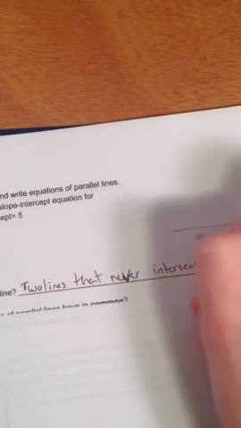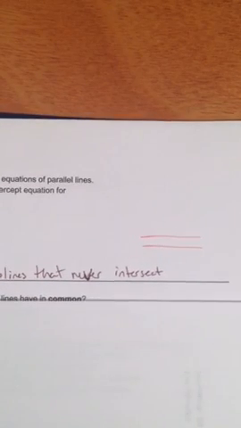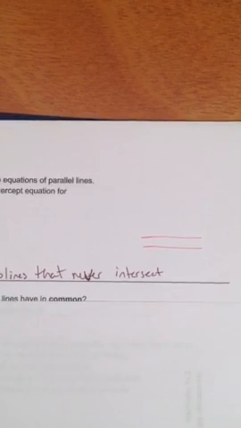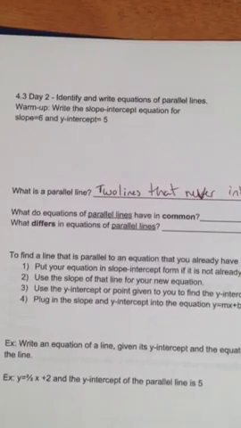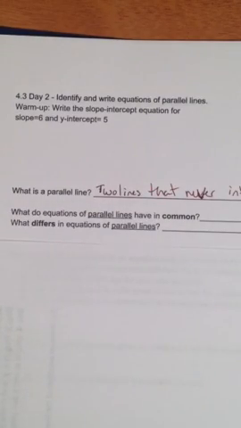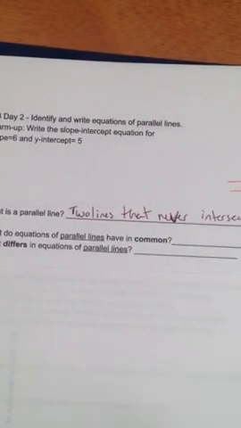So two parallel lines, something like this. They go on forever in both directions, never intersecting, never touching each other. You guys know what parallel lines are, I hope. You've seen that before. So, what do equations of a parallel line have in common?